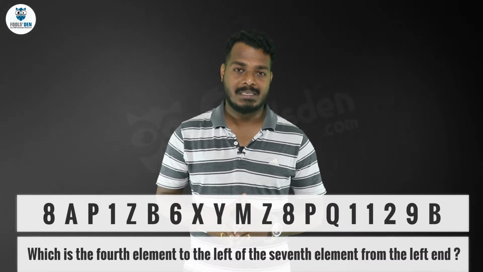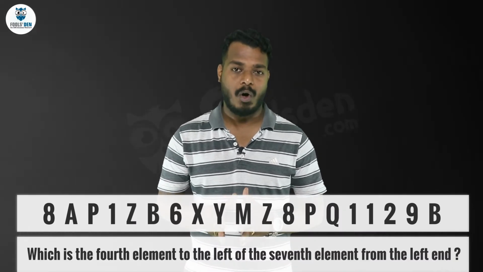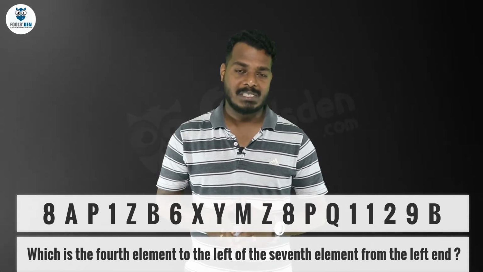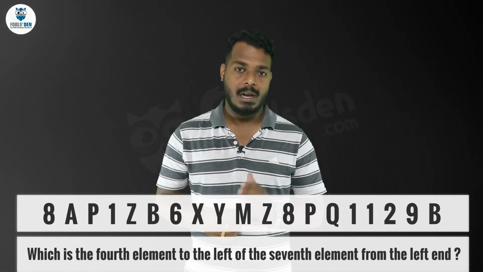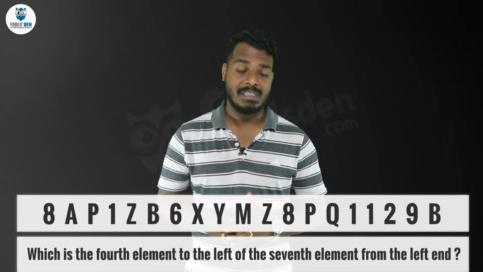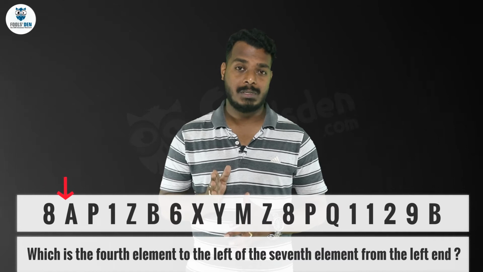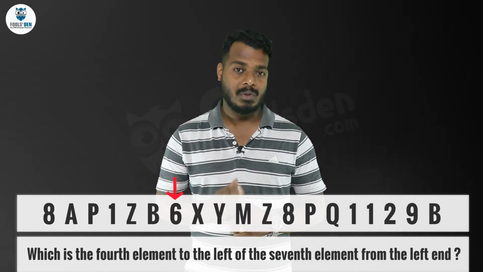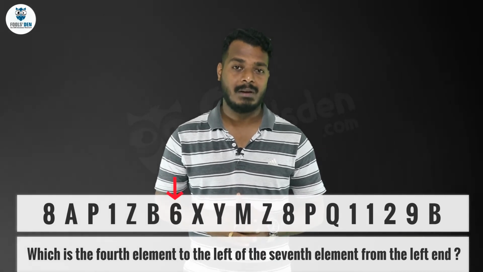Next question. The question says, which is the 4th element to the left of the 7th element from the left end? Now start this question from this point. Look at the 7th element from the left end. So the 7th element would be 1, 2, 3, 4, 5, 6 and 7. Now that's the 7th element from the left end.